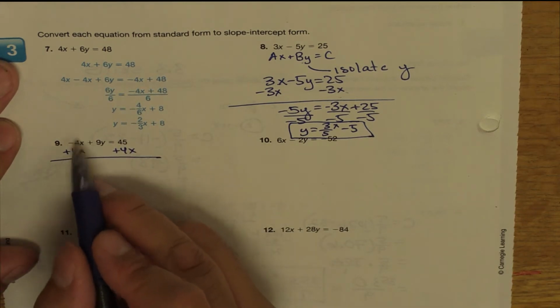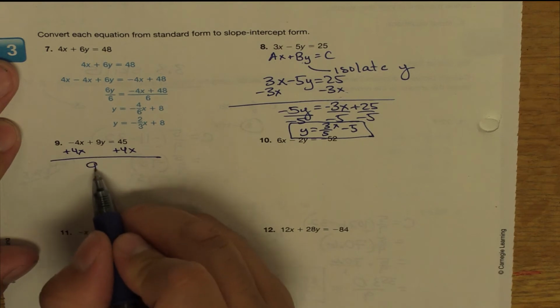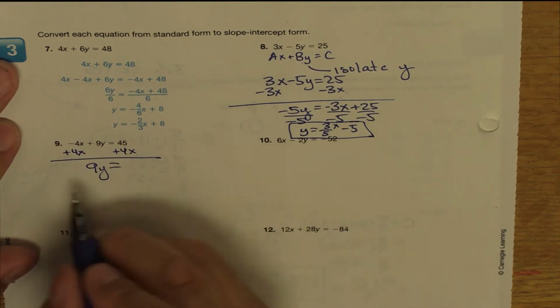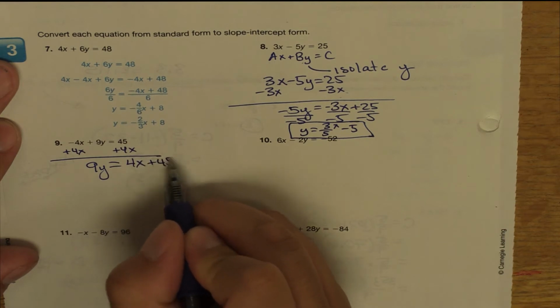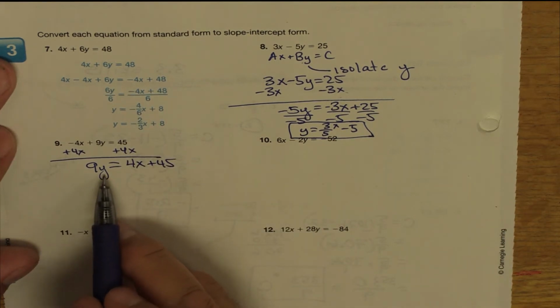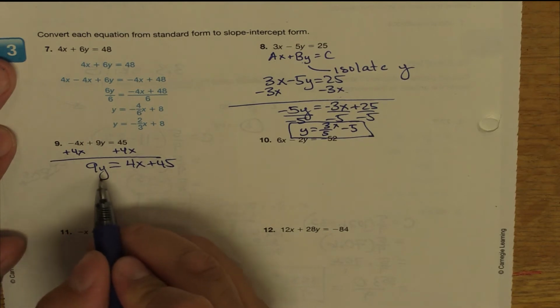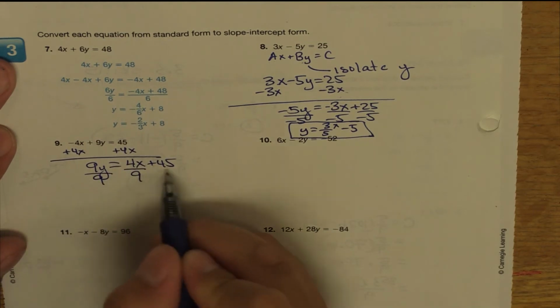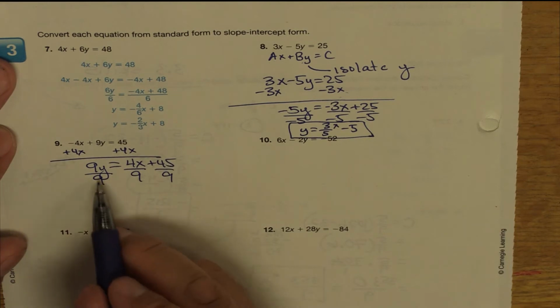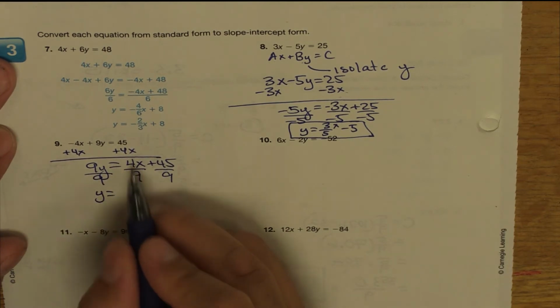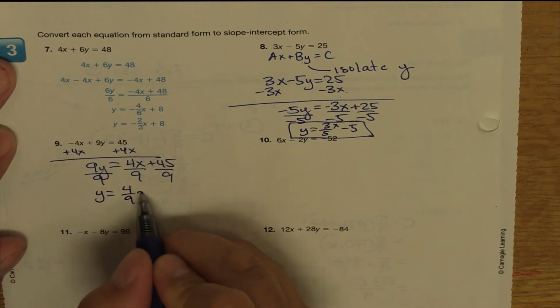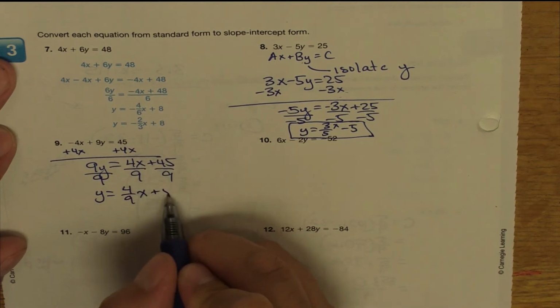Negative 4x plus 4x cancels out. I'm left with 9y on the left. On the right, I've got this positive 4x and this positive 45. So I still need to get y by itself, but it's being multiplied by 9. So I'm going to undo that by dividing this and this by 9. Notice that 9 over 9 simplifies out, leaving me with 1y. Here, that doesn't simplify. It's just 4/9 of x. And then 45 divided by 9, that's 5.